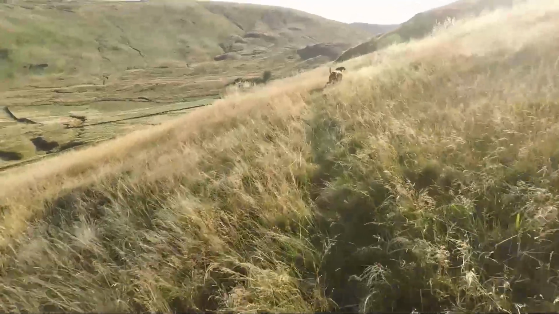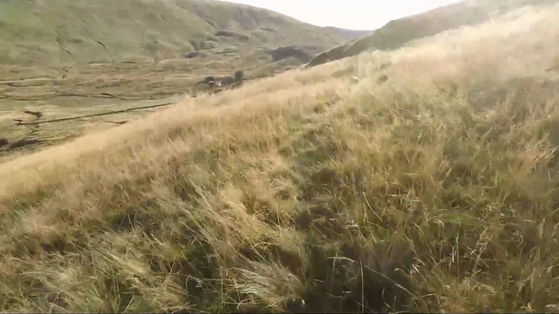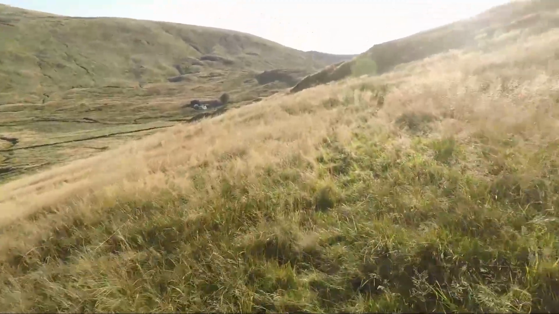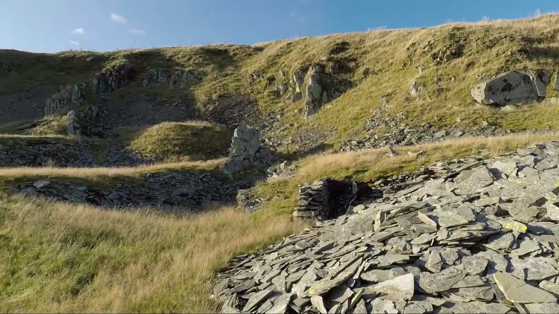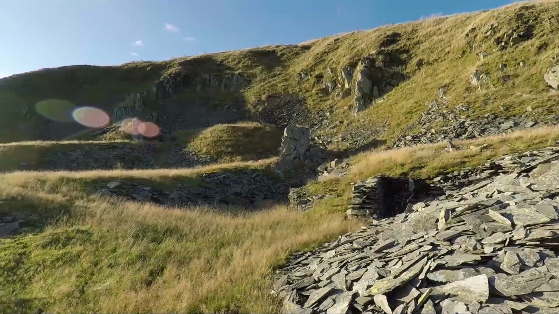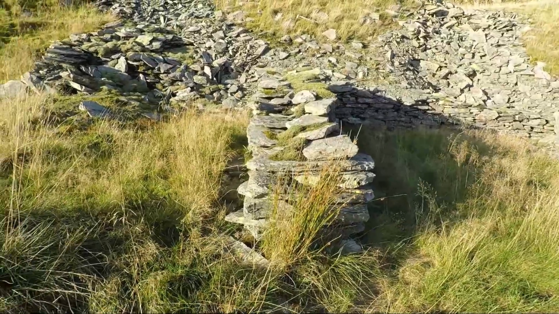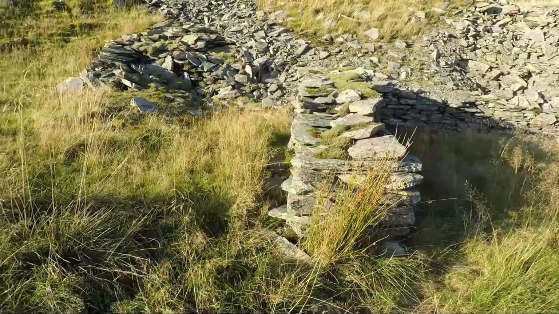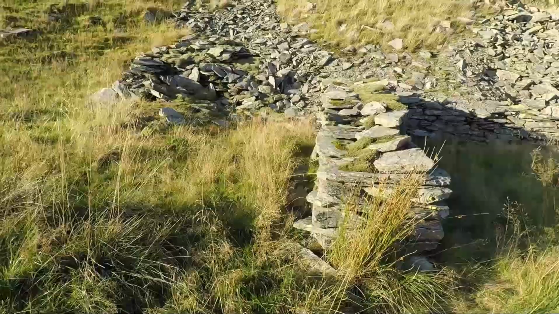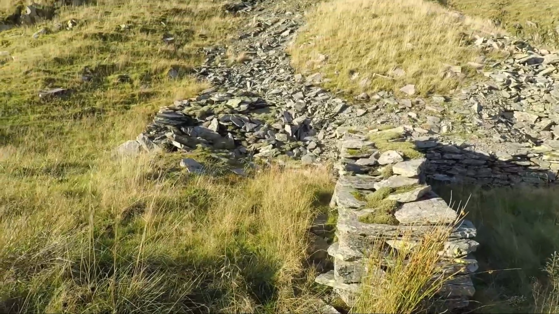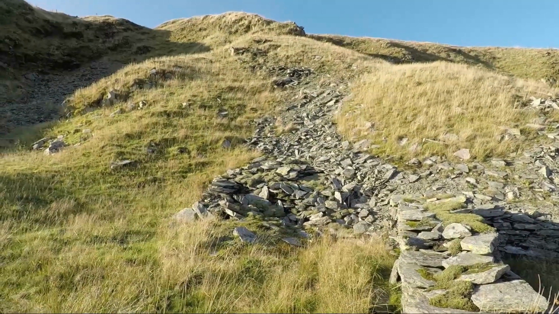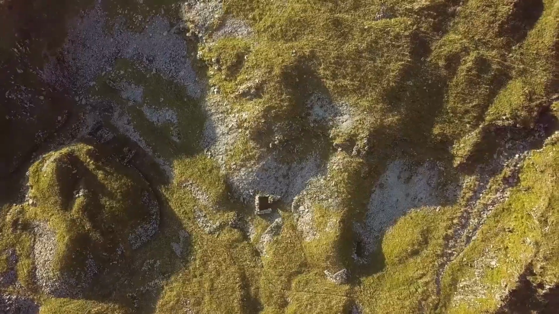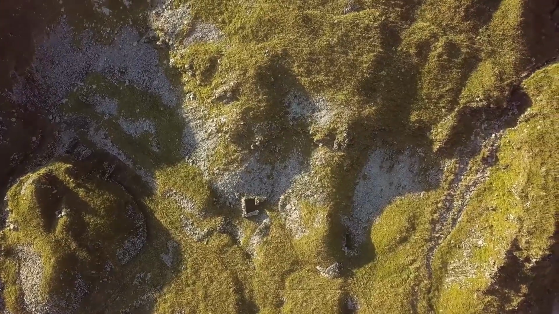We're now heading over to Mosedale Quarry. There's not much of a path, but it's easy to head in the right direction. The quarry's obviously disused, but there's loads of workings here, old huts, buildings and lots of spoil. And it's only from the air do you get a real impression of how big this whole place would have been.